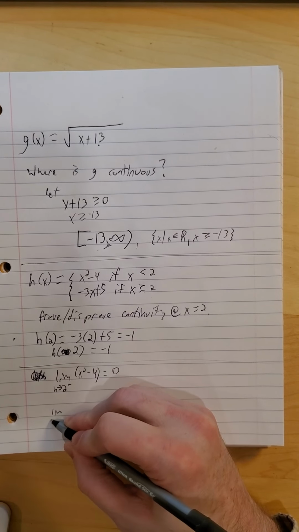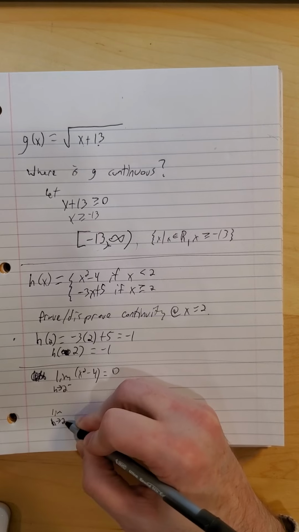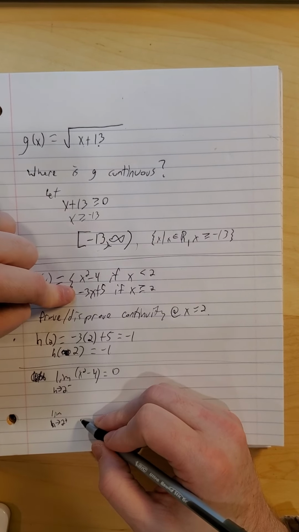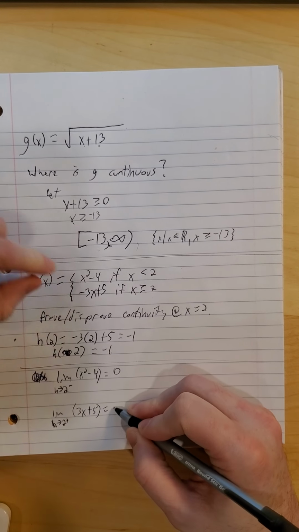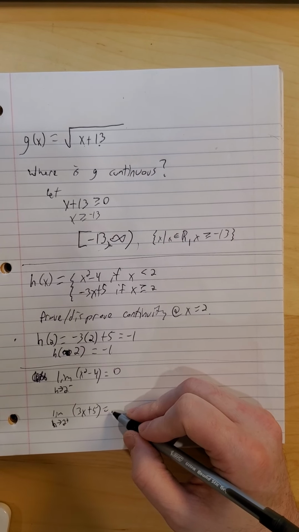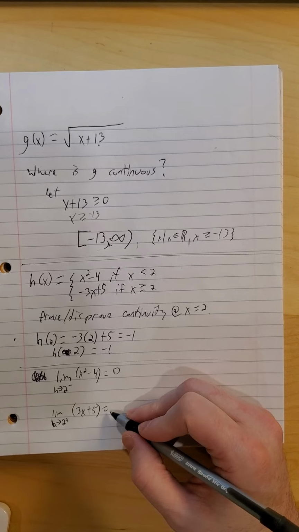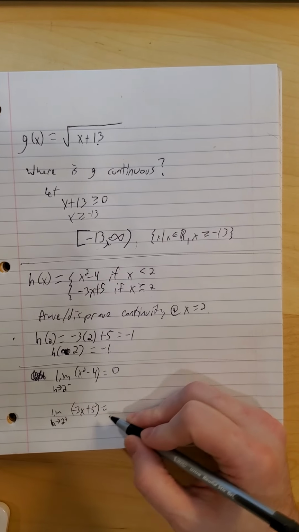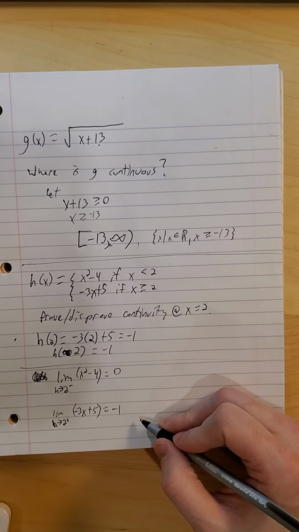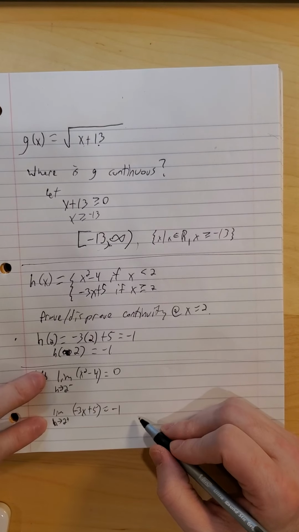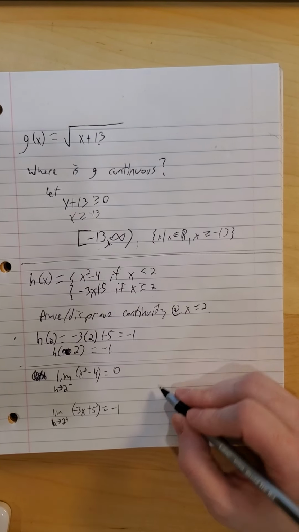Limit as x approaches 2 from the right. We listen to this guy, so negative 3x plus 5, negative 6 plus 5, a negative 1. Right and left limits do not agree.